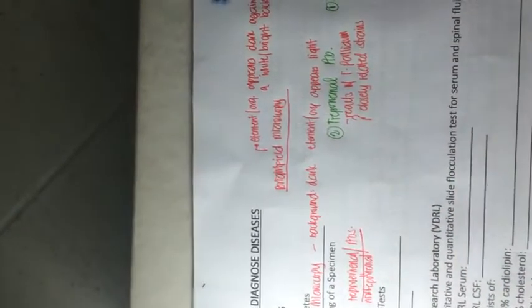So the treponemal antibodies react with T. pallidum in general, not just T. pallidum subspecies pallidum. It can also react with subspecies other than T. pallidum subspecies pallidum, the causative agents of yaws, bejel, and pinta.